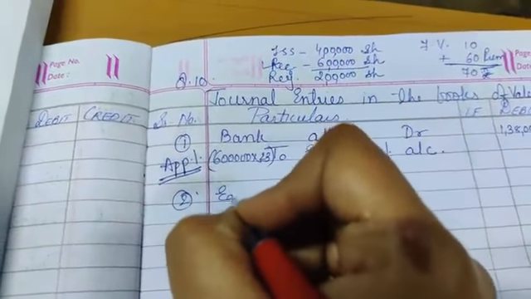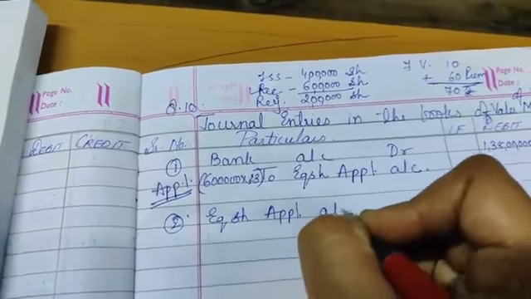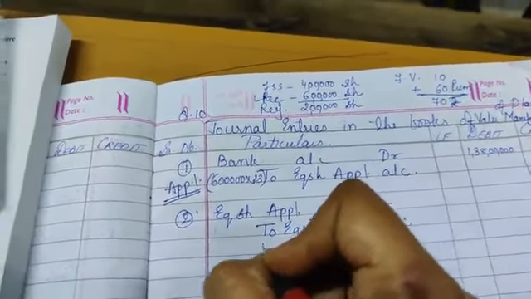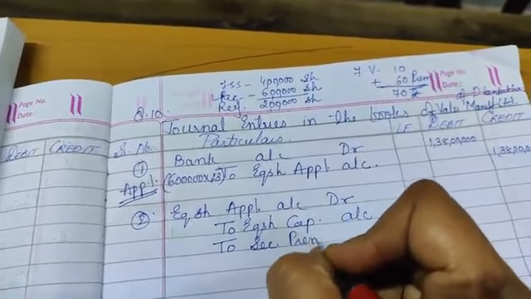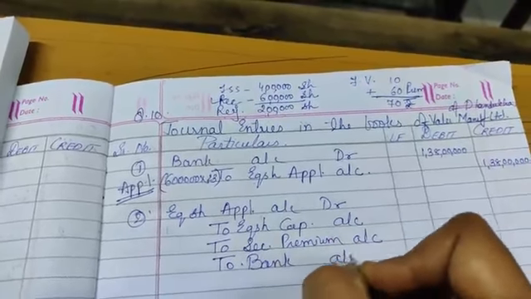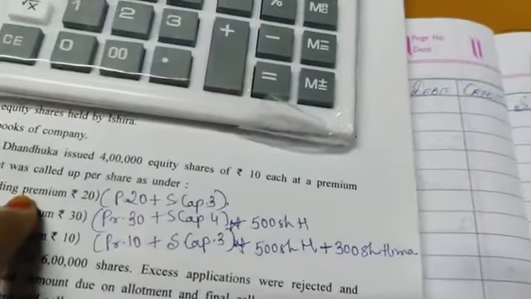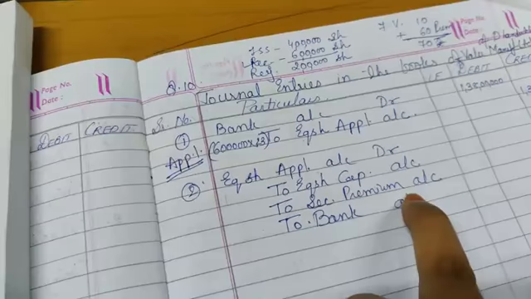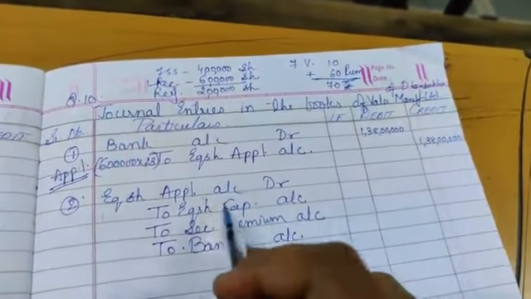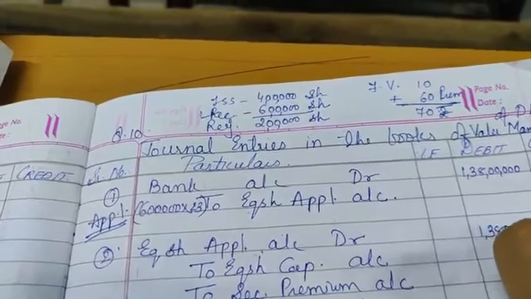Now equity, here this is credit, so here it will be debited. Equity share application account debited to equity share capital account, to securities premium account, and there is also the rejected, to bank account. So there will be 3 items in the second entry. One is equity share capital. Premium is there at this level, so separately you have to show securities premium also. And there are rejected shares, 2 lakh. Now how will you give the amounts? First, application to application, copy down the same amount, that is 1 crore 38 lakh.